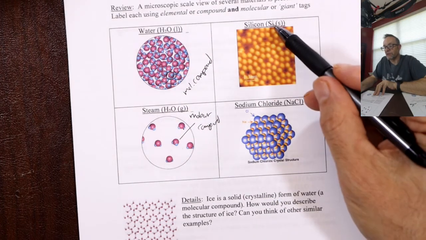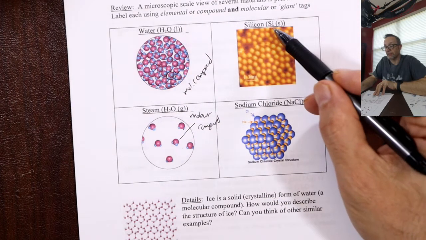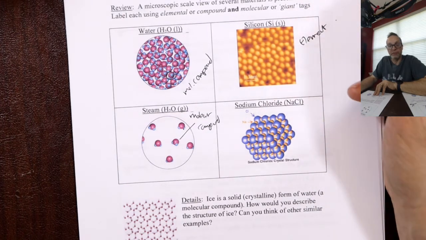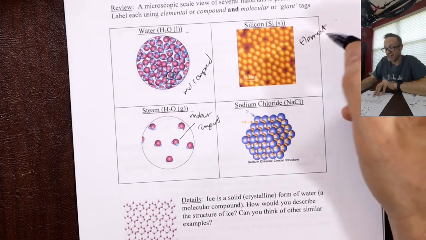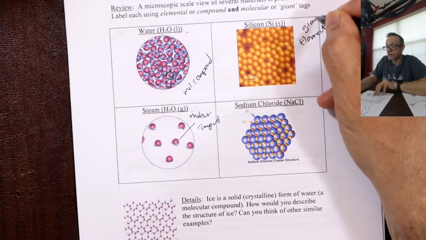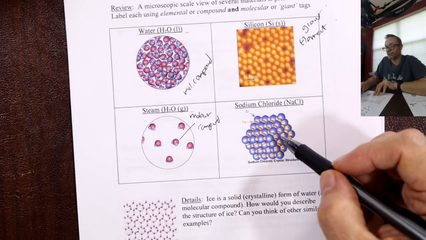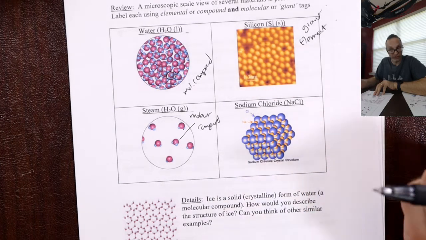Here we have silicon. Formula, silicon, right? Silicon, Si, is in the periodic table, that's an element. Is it giant or molecular? Well, a silicon chip is something you can see, right? So it's a giant element. Okay. Table salt. Well, you can see it on your thumb when you look at it, right?